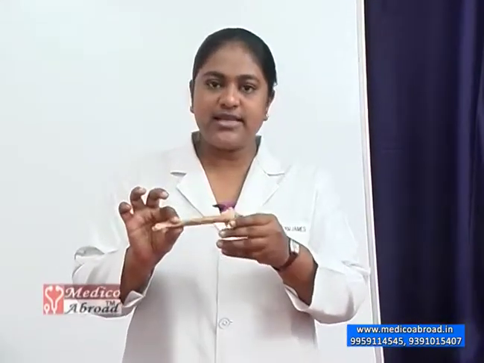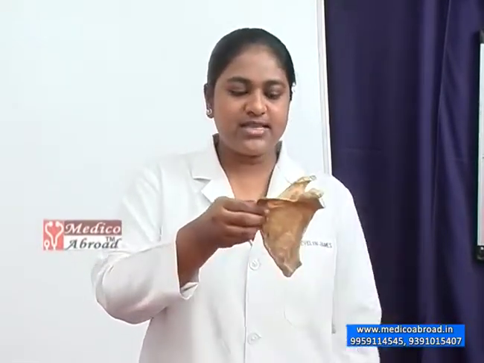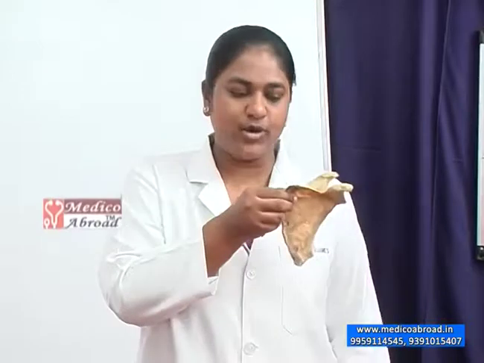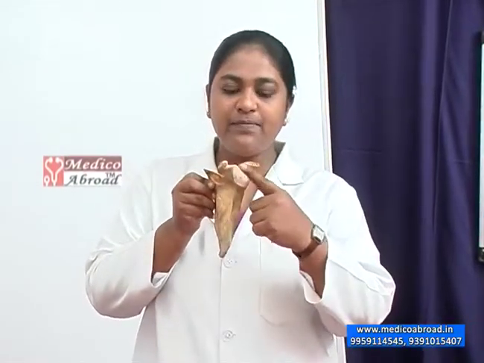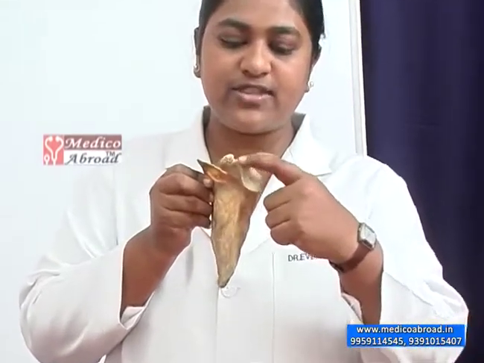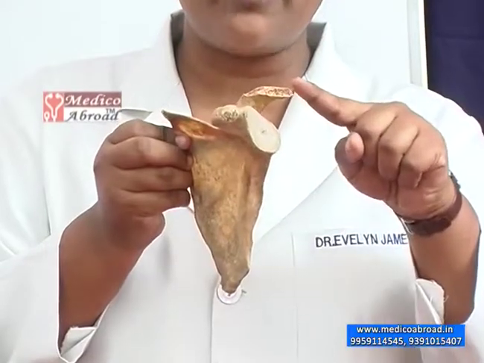So this is the clavicle. The next bone that we're going to study is the scapula. This is the left-sided scapula. The scapula has a glenoid labrum. This is the glenoid cavity with the labrum. This is the acromion process. This is the coracoid process.